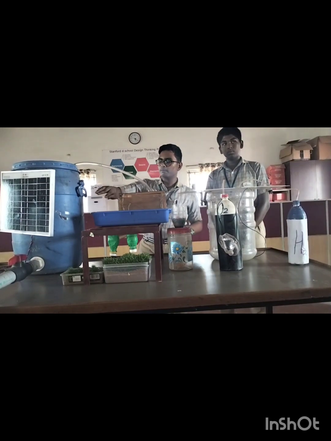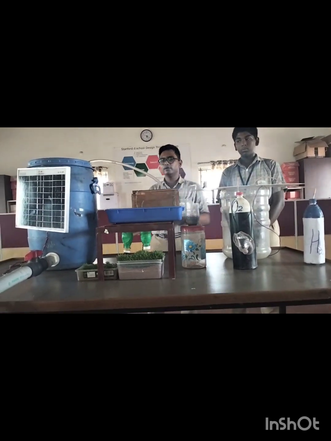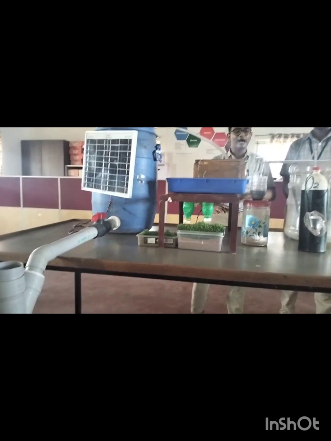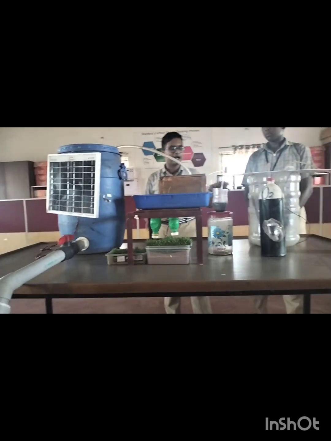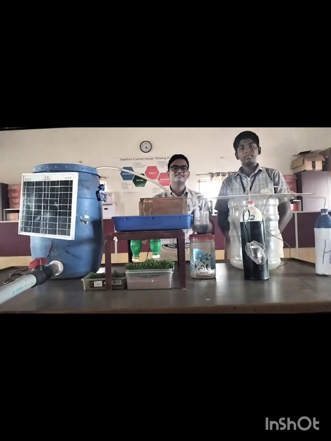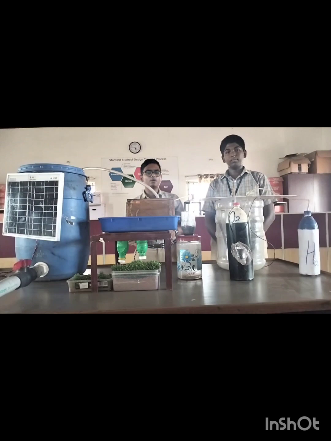In this project, the motor can be fully run by solar panels, so there is no consumption of electrical energy. And this is the most cost efficient project, we can make it under 10,000 rupees. We have several future ideas for developing the prototype into a big project.